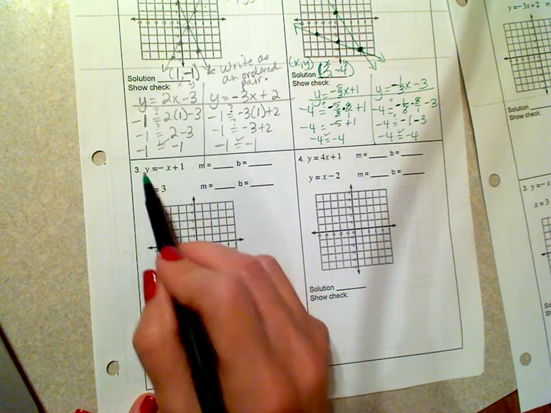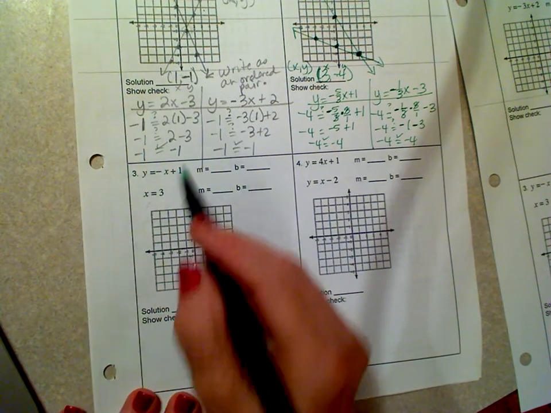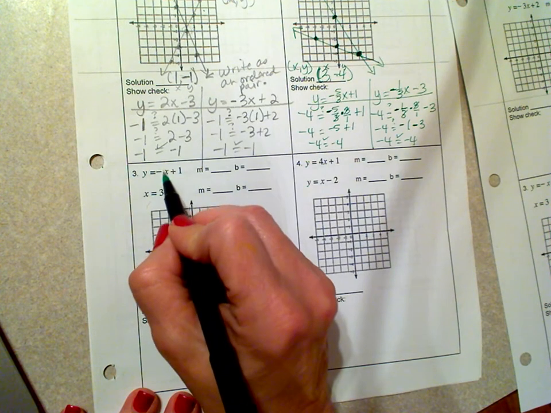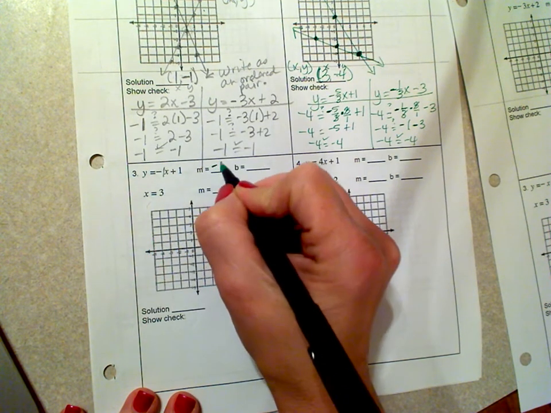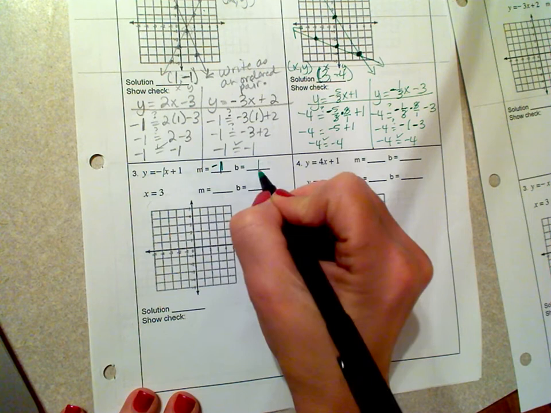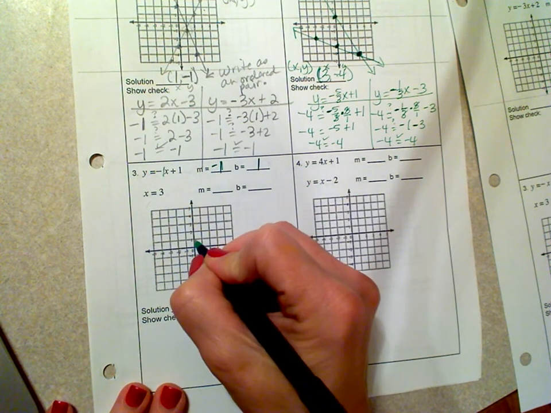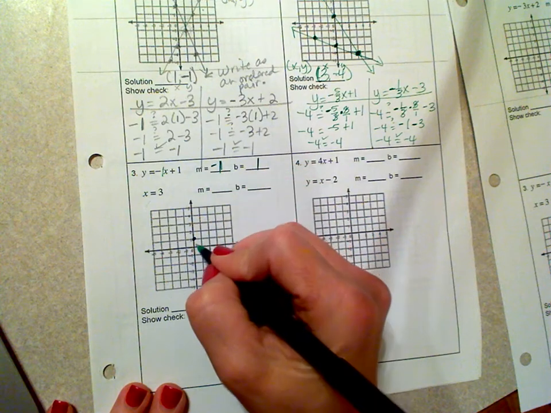So look at this equation. It is in slope-intercept form. And so we have y equals, this here is a negative 1. There's really a negative 1. So your slope is a negative 1. Your y-intercept is positive 1. Okay? So your y-intercept is positive 1. Your slope is a negative 1.